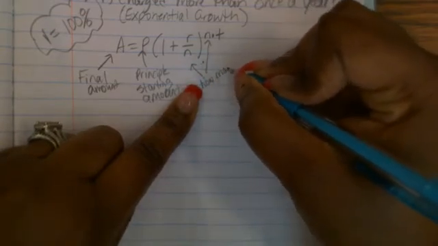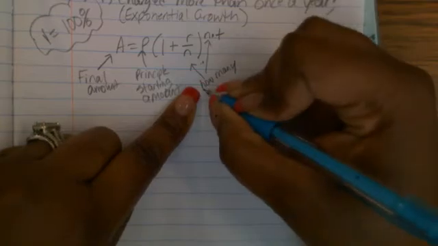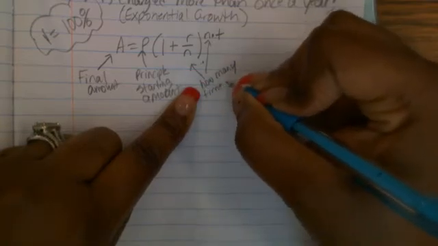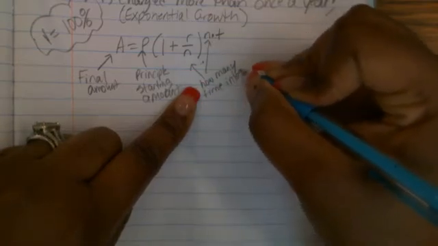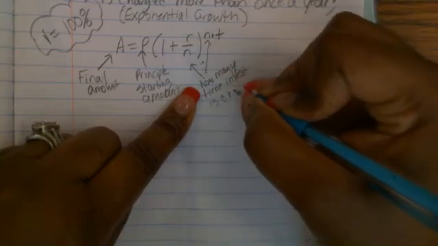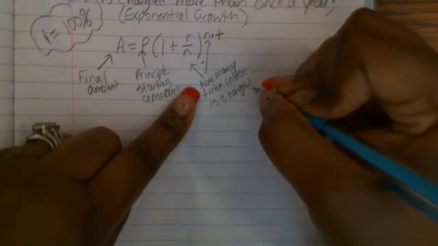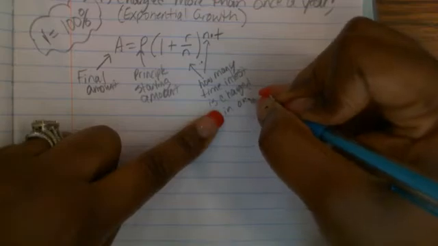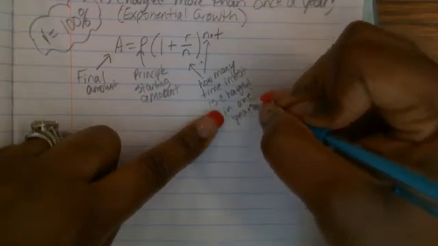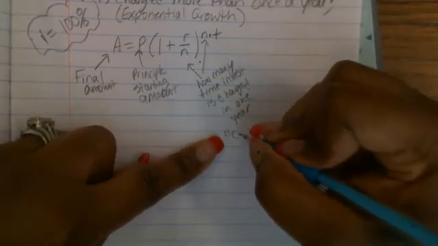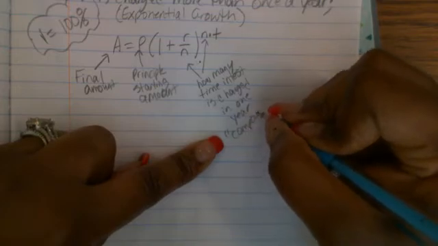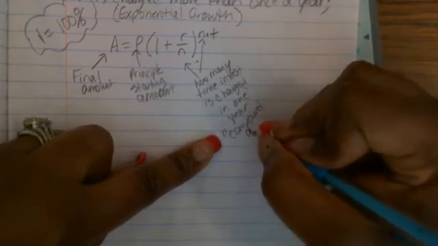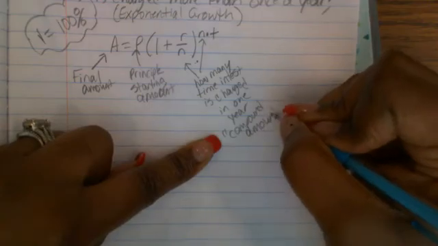How much is it charged in 1 year? Or it's your compounded amount. So make sure you count the compound amount.